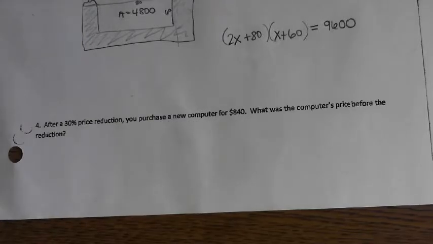Aiden? $1,200. Anybody agree with Aiden? You have 2 followers, Aiden. I'm sorry more people weren't following you because you were correct. The original price was $1,200.